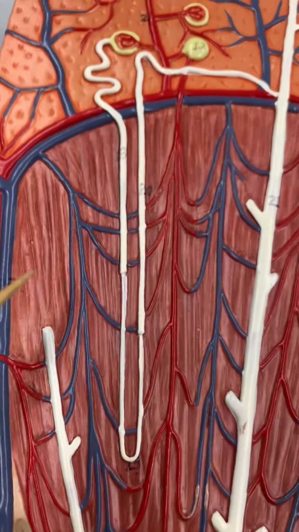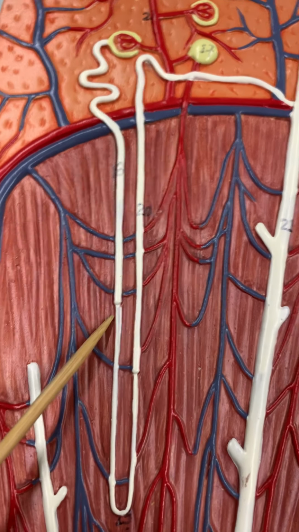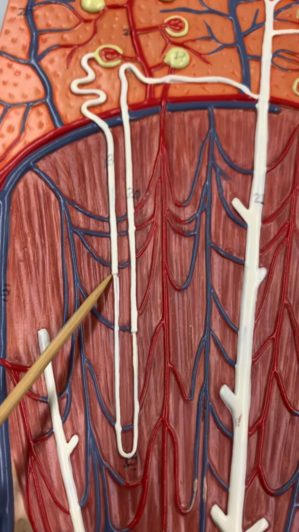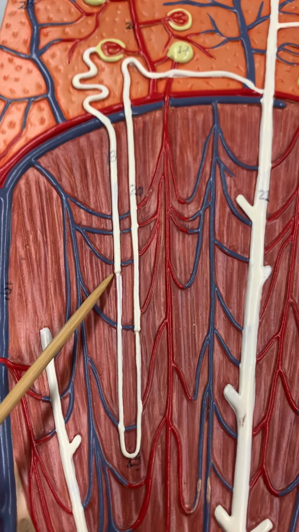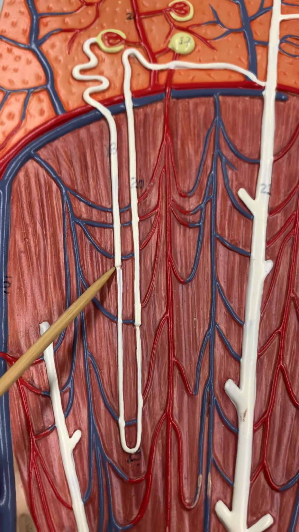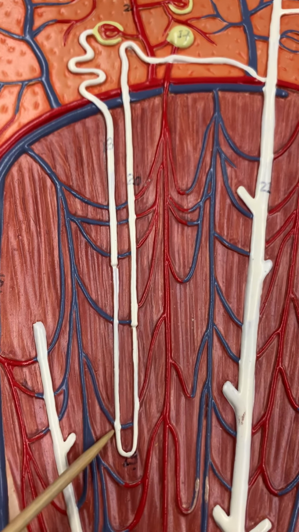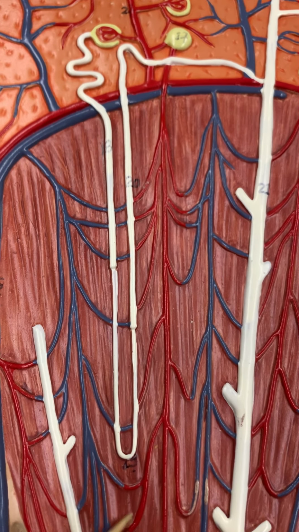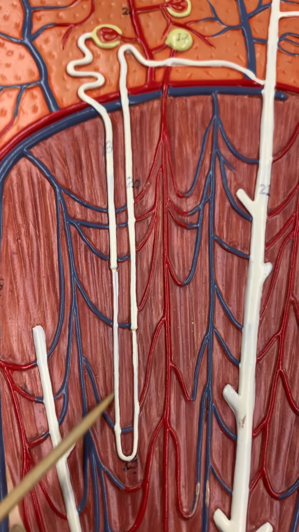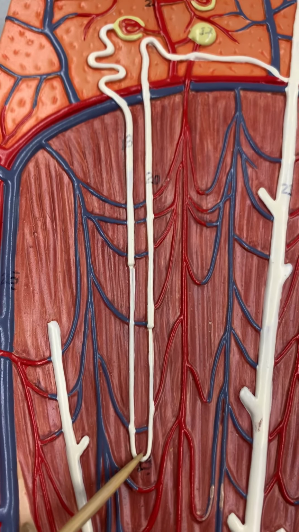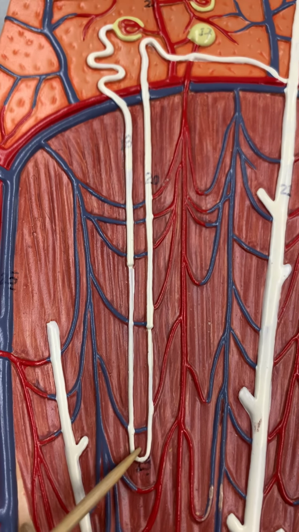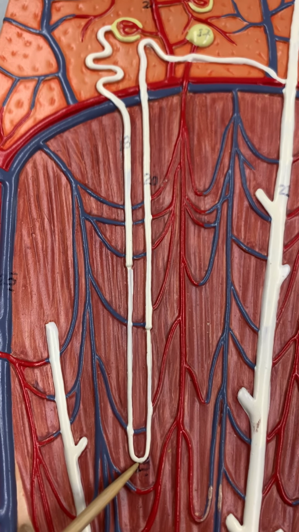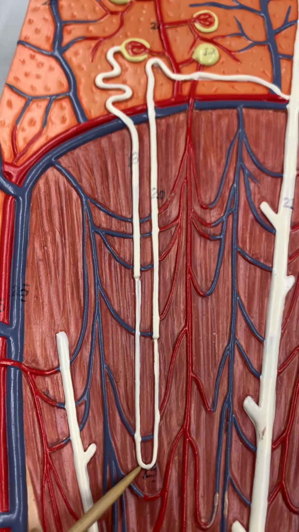Then we start the loop of Henle. With the loop of Henle, we have the thin descending limb. So thin descending. We have the hairpin, which is just the center of the bottom of that loop.